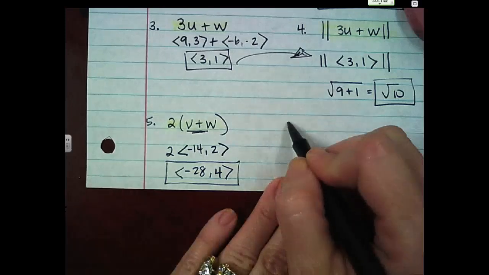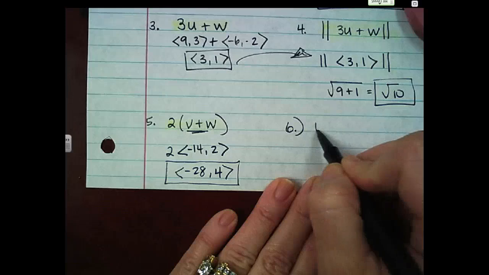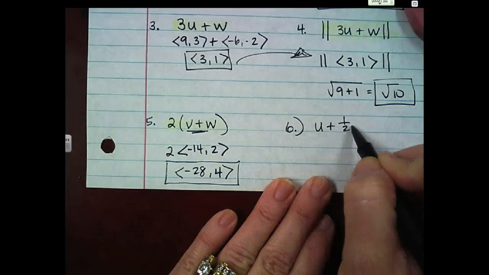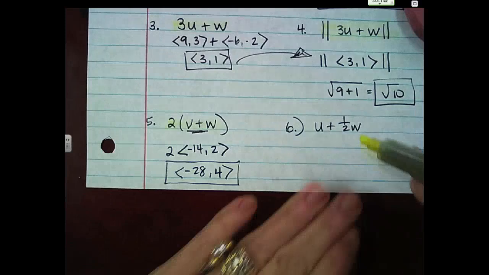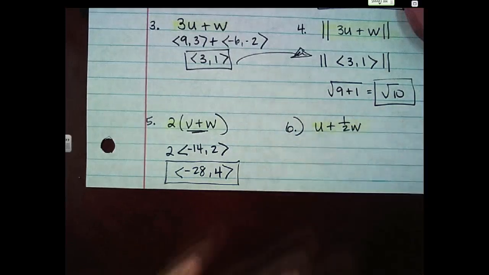Number 6. U plus 1/2 W. U plus 1/2 W. Guys, this is easy, but if you don't follow along with me and keep trying it, it's going to be hard. So come on, get this right, because you can't do tomorrow's lesson if you can't get these correct. Right? Where do you think I'm going to start here?